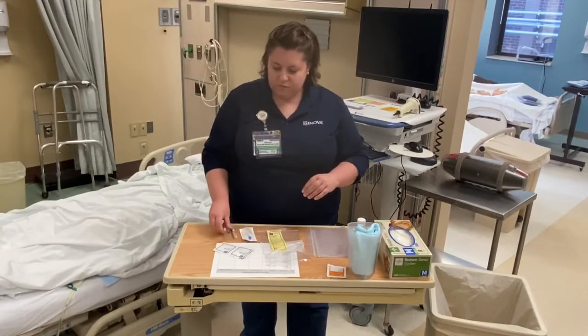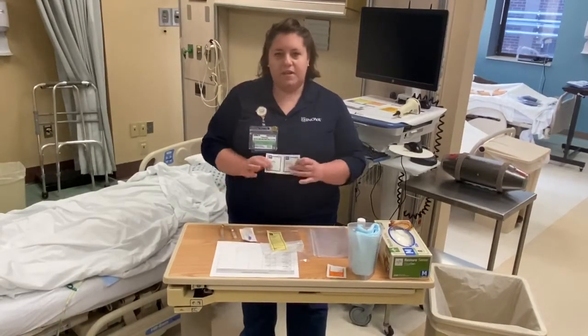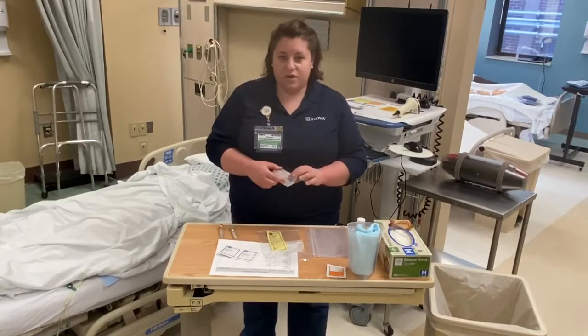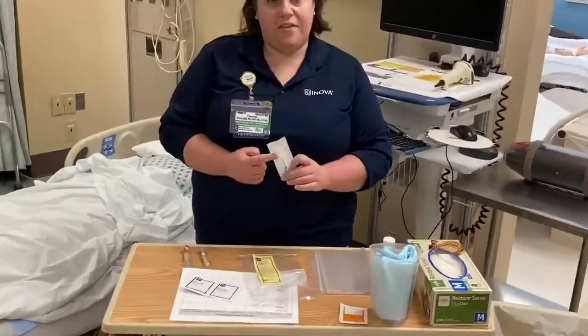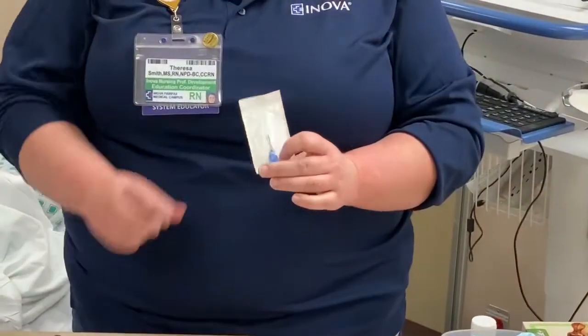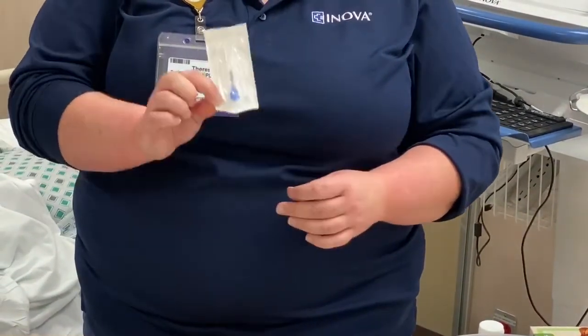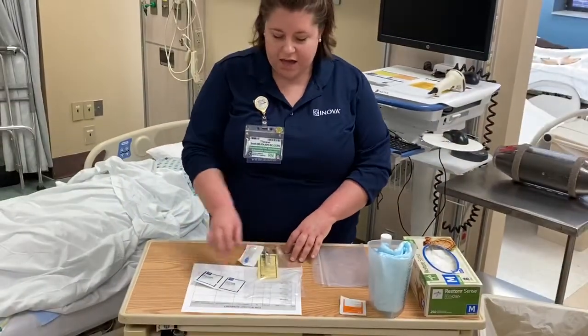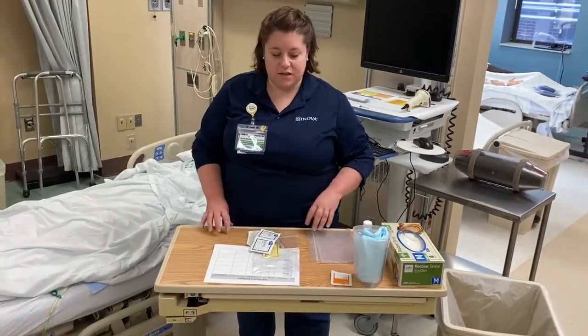So those are your tubes. We have alcohol wipes that we'll use to clean when we're collecting our specimen. And then in order to get the urine from the Foley catheter into one of these tubes, we use this urine transfer device. So you'll see that right here. So I've gathered all of my supplies. I'm going to bring them into the room.